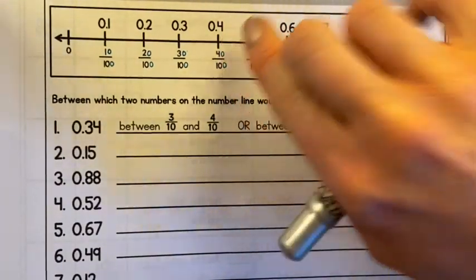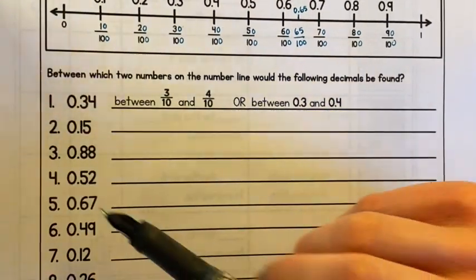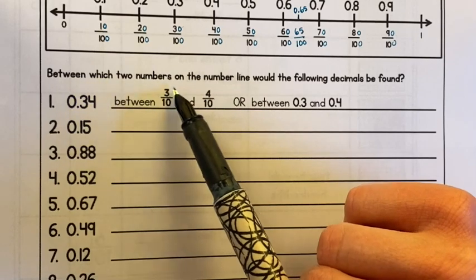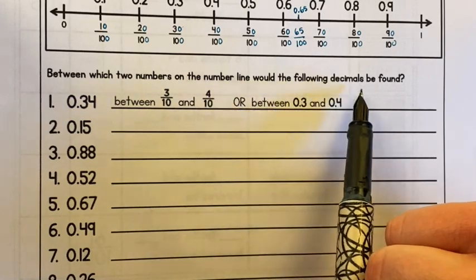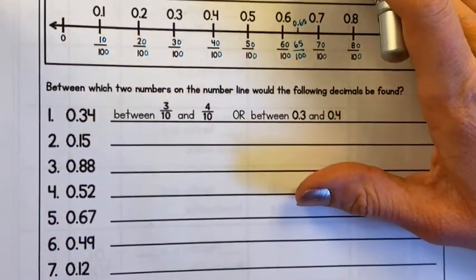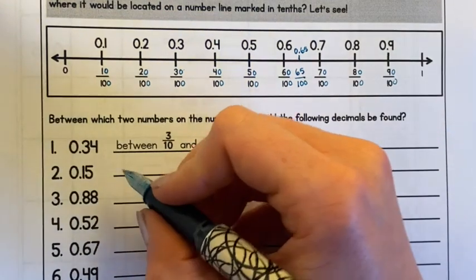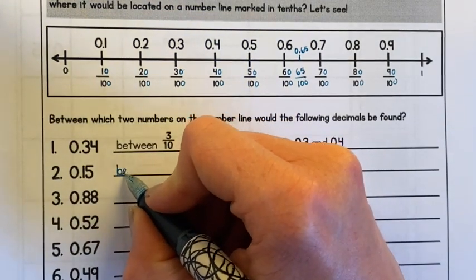So there's 4 tenths. Okay, so now we're going to go to the next one, and it says, between which two numbers on the number line would the following decimals be found? So 0.15. I would look, it's between 0.1 and 0.2.